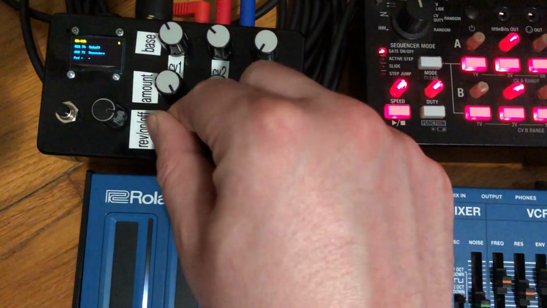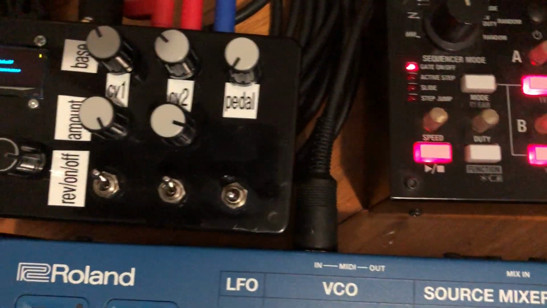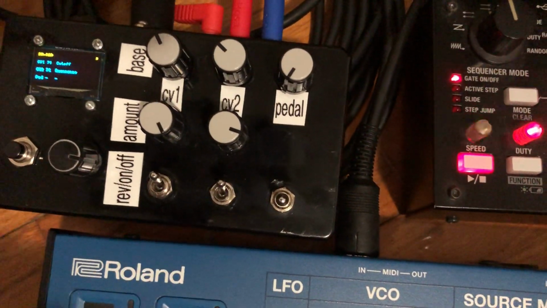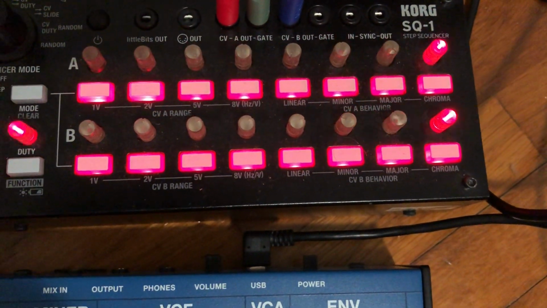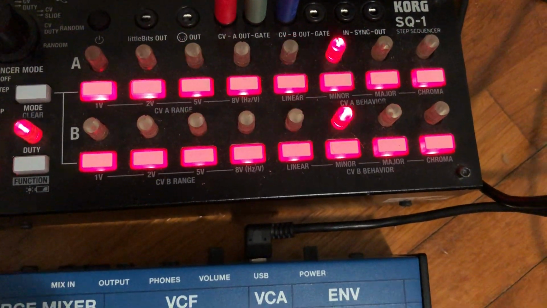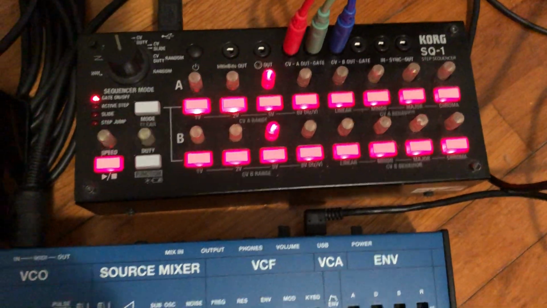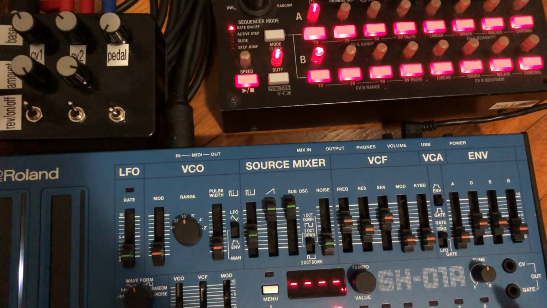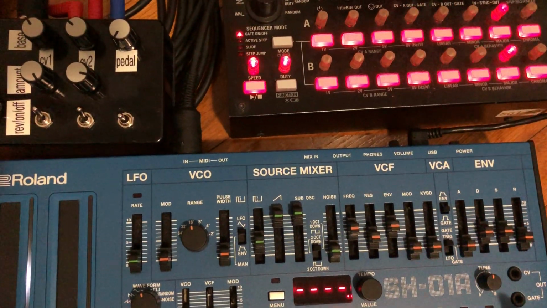So I turn on the resonance, the cutoff. As we can hear, it's automating the parameters. Yeah. So that's all for the moment.